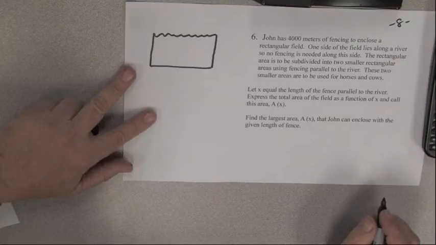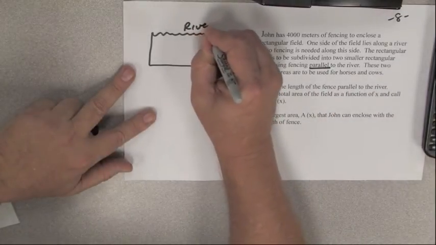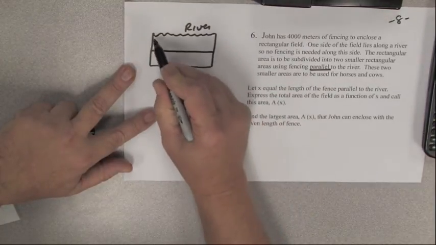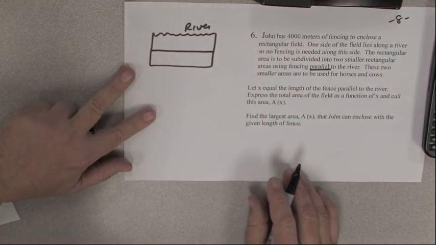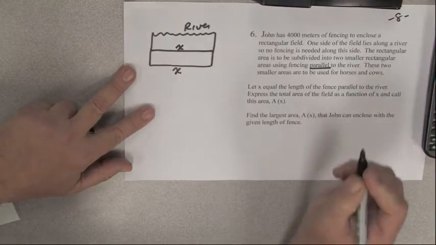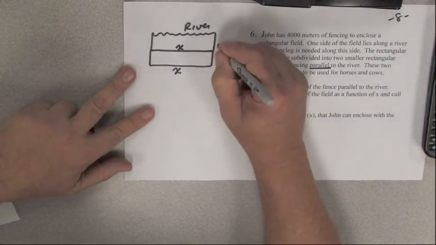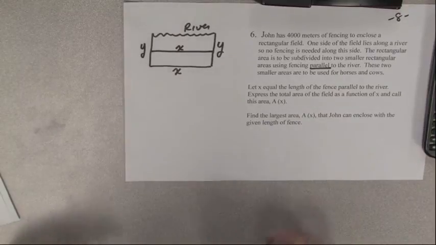And the rectangular area is to be subdivided into two smaller rectangular areas using fencing parallel to the river. Well, the river is here. Parallel would be a fence going this way. So here's what we got. We got fencing that's going to be required here and in the middle. Now let x be the length of the fence parallel to the river. So that means this is going to be x and this is going to be x. And the fencing that's going to be perpendicular to the river is going to be y. We can call it any letter we want. We're just using y.